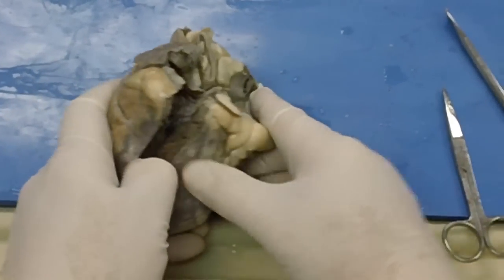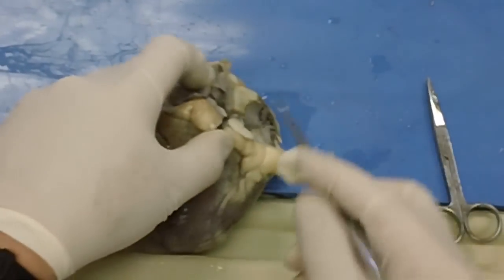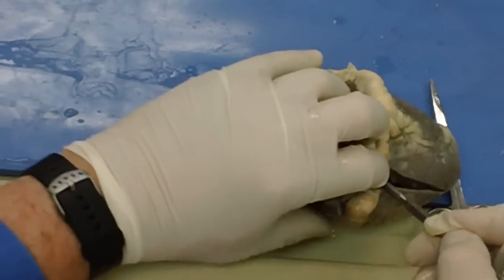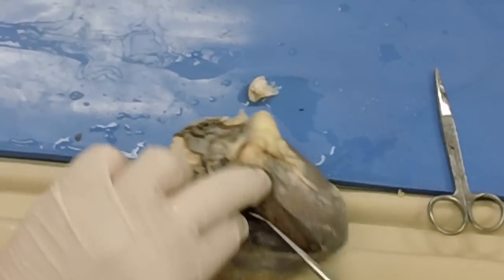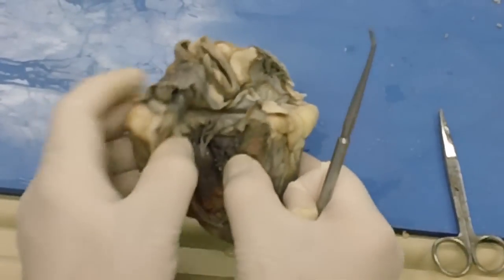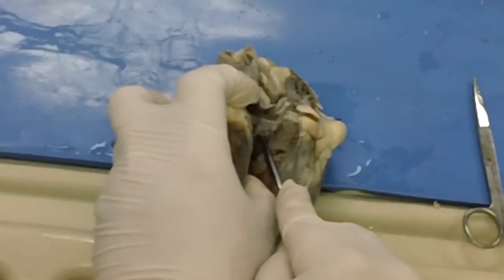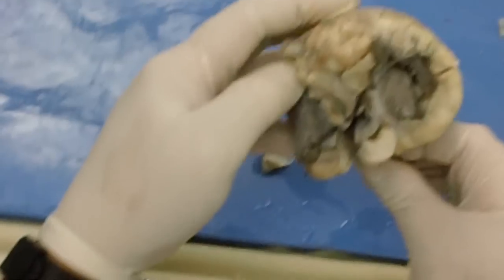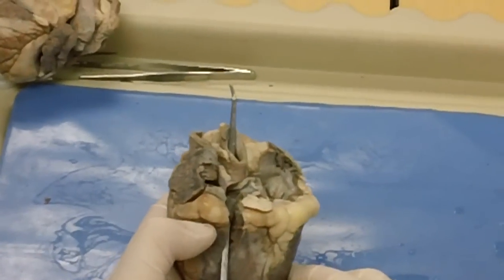Now, if I was to take this probe, we're coming in here at the left atrium, left ventricle. If I take this probe and just on the other side of the cusps of the mitral valve, I'm going to try to hold that open and come out through that vessel right there. Okay?